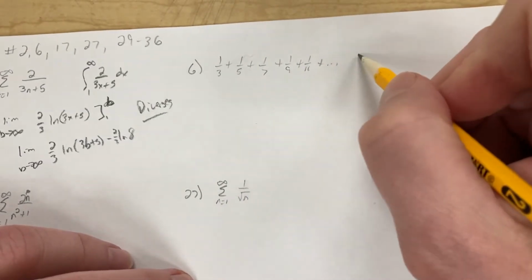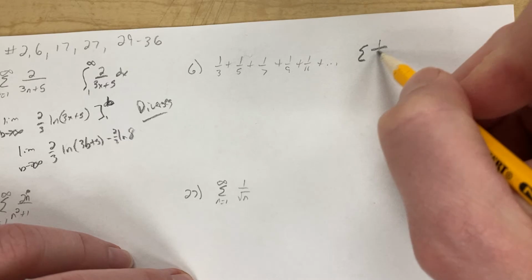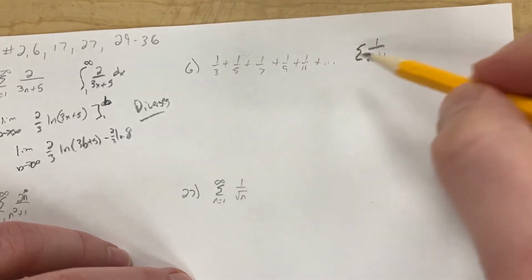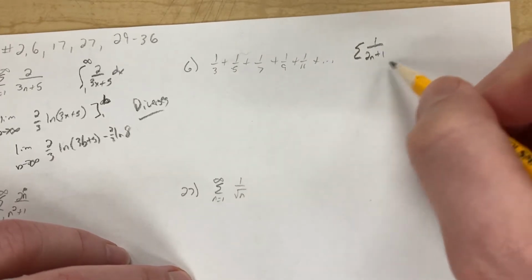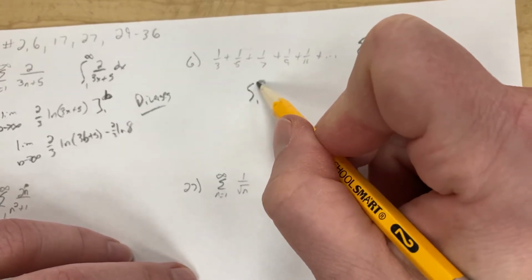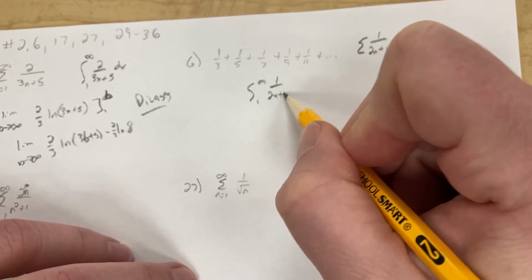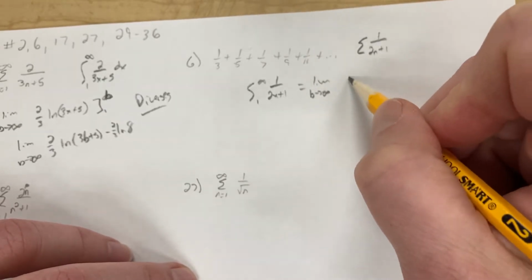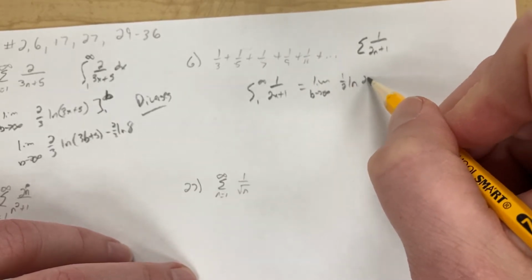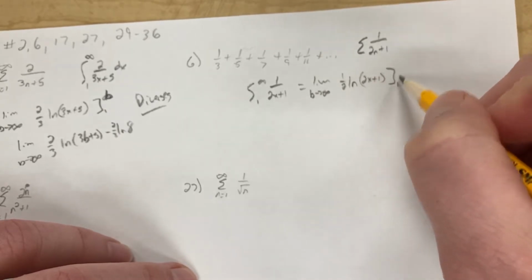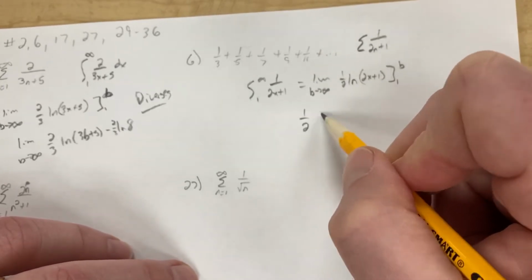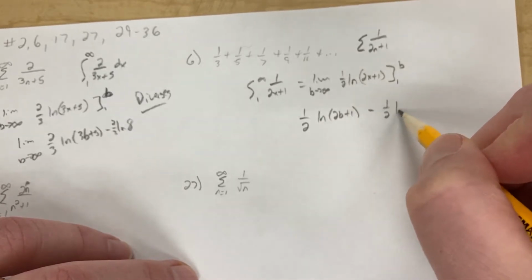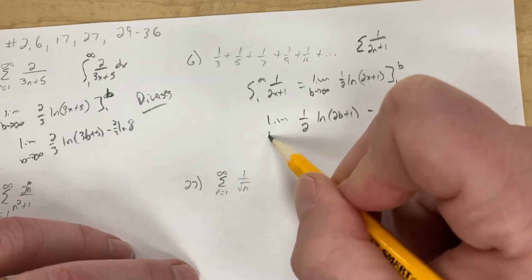Number 6, if I rewrite that, this is 1 over 2n plus 1. And that's what each of these terms really is. And so therefore I'm going to integrate from 1 to infinity 1 over 2x plus 1, which is going to be the limit as b goes to infinity of 1/2 natural log 2x plus 1 from 1 to b, and that's going to be 1/2 natural log of 2b plus 1 minus 1/2 natural log 3, and we're taking the limit as b goes to infinity.